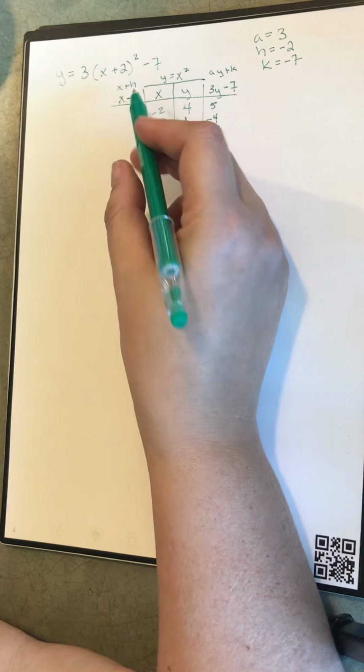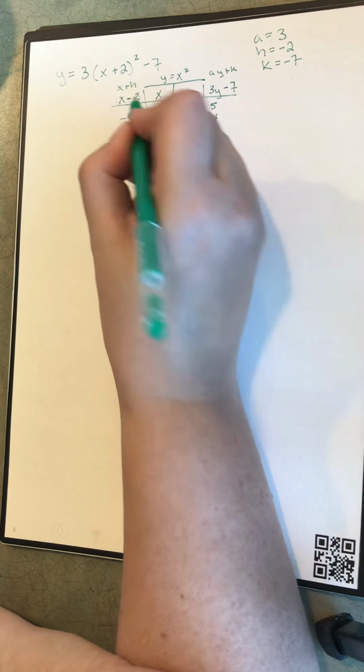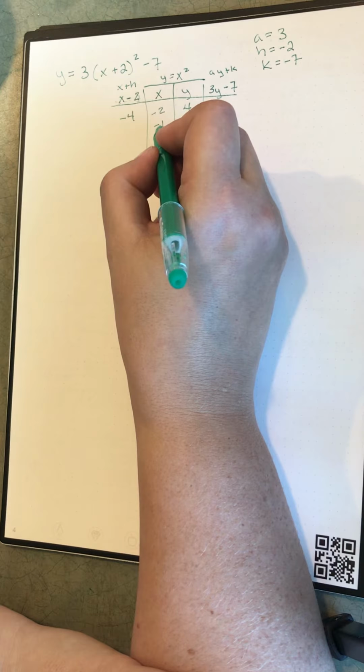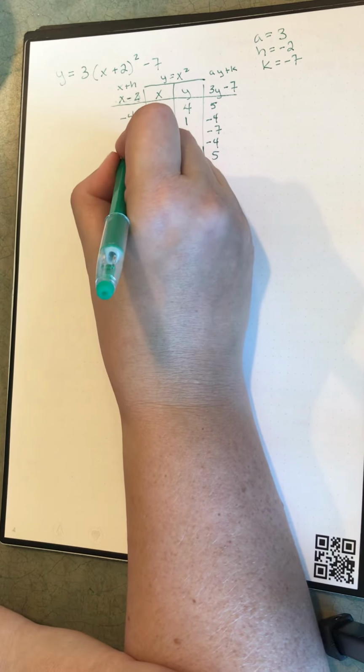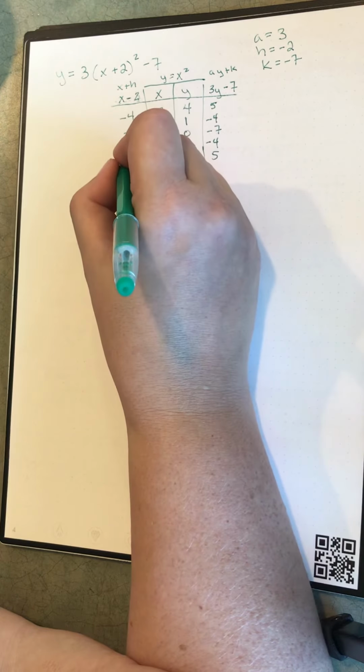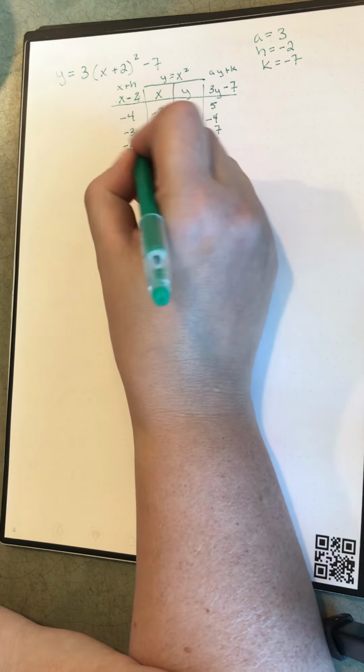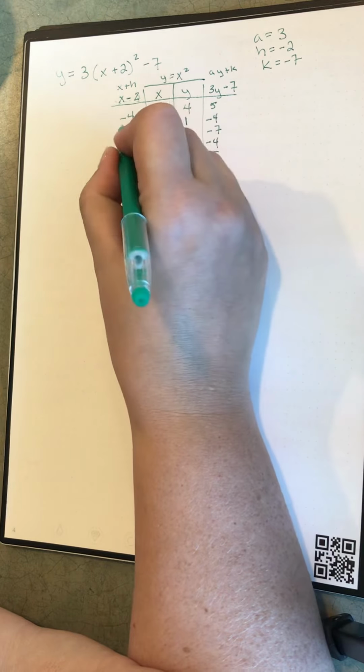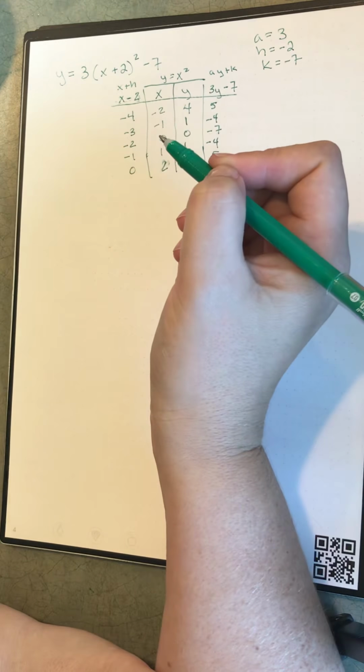So negative 2 minus 2 is negative 4, negative 1 minus 2 is negative 3, 0 minus 2 is negative 2, 1 minus 2 is negative 1, 2 minus 2 is 0.